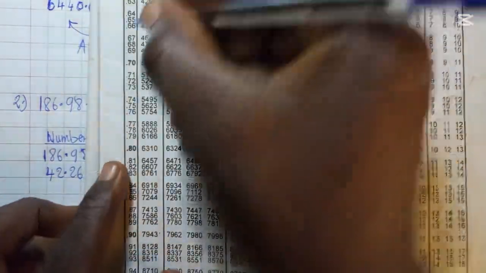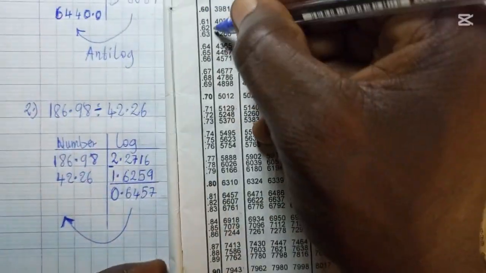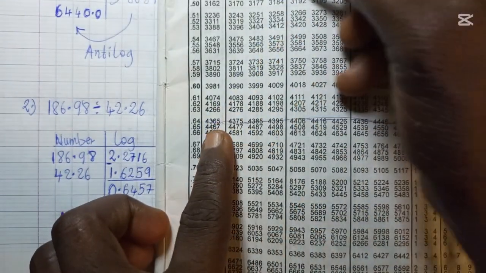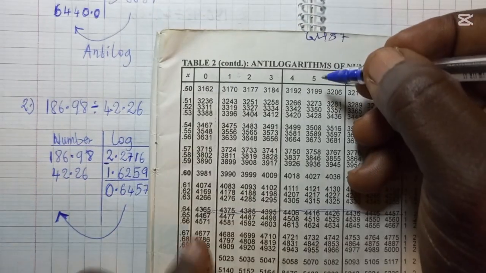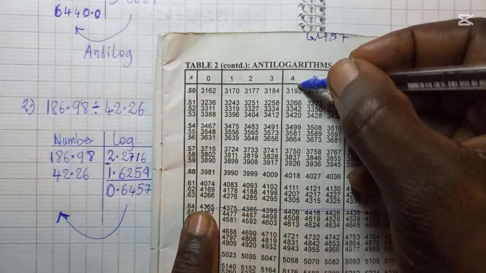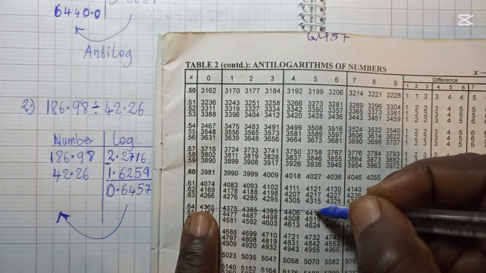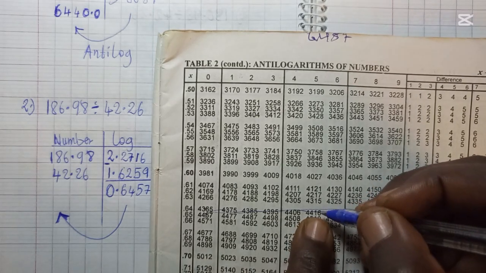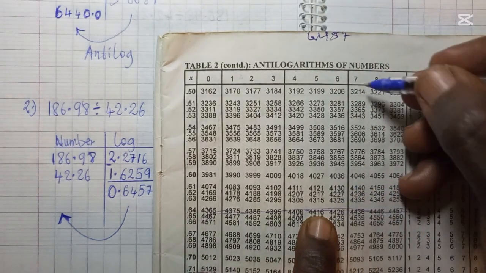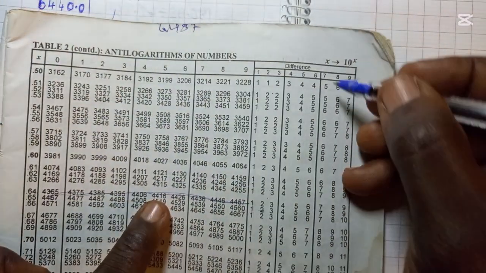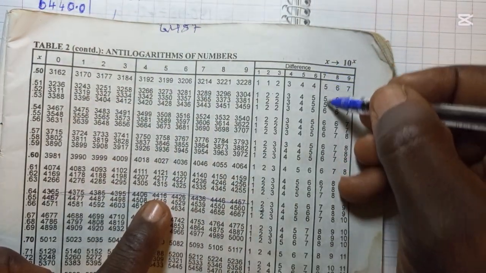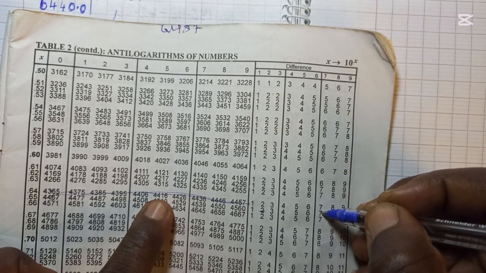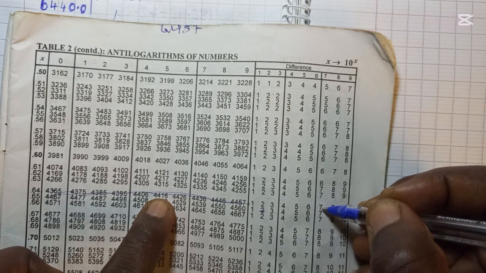64 here. 64 under 5 will give us 4416, difference 7. Again, trace down this one to match up with this particular one. Difference 7 will give us plus 7.